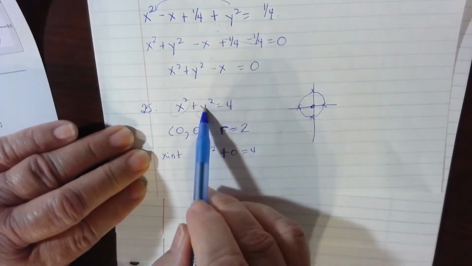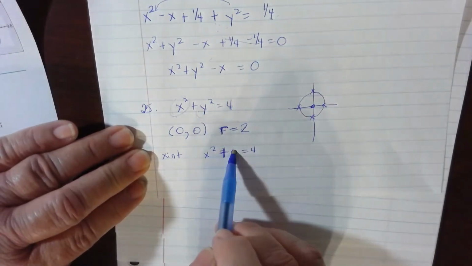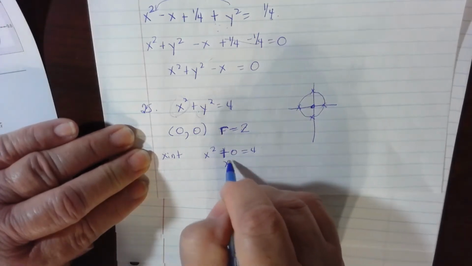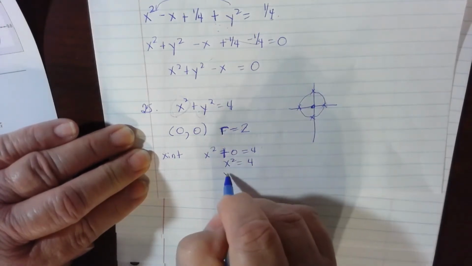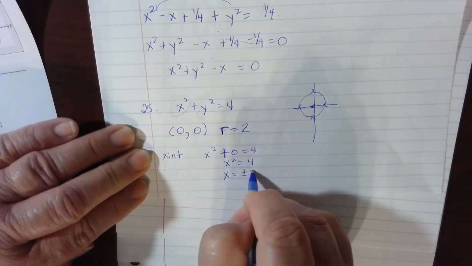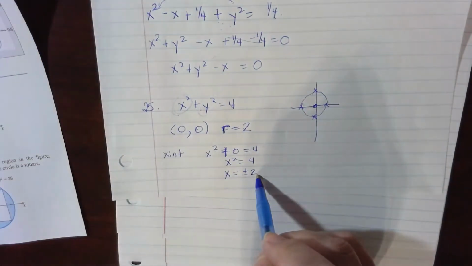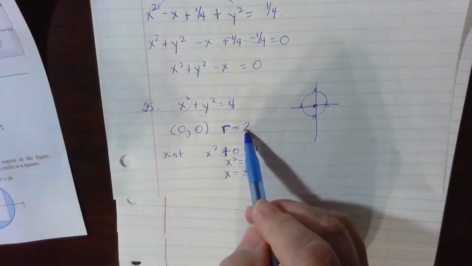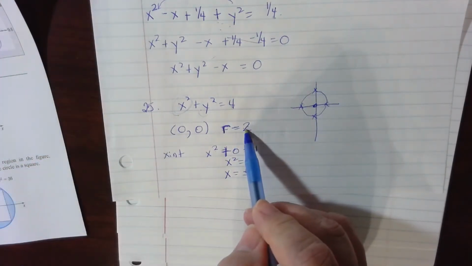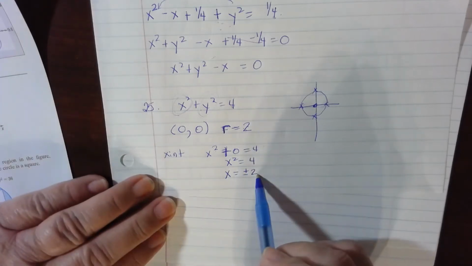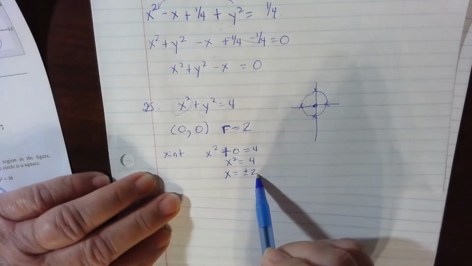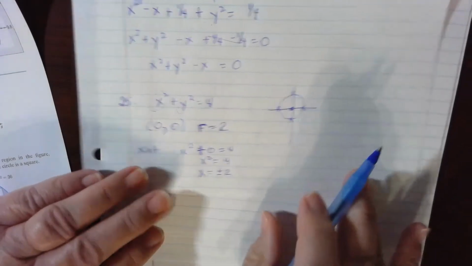So when I let y be 0, I get x squared plus 0 equals 4. So x squared equals 4. And remember, when you take a square root, you get plus and minus when it's something like this. Now up here, I only use the positive because it doesn't make any sense to have a negative value for a square root. But here, when we're talking about intercepts, you can have a negative value.